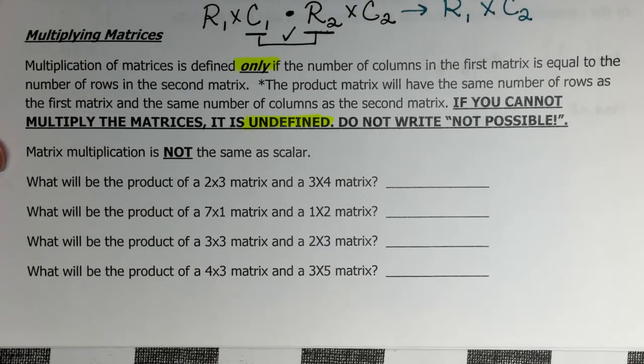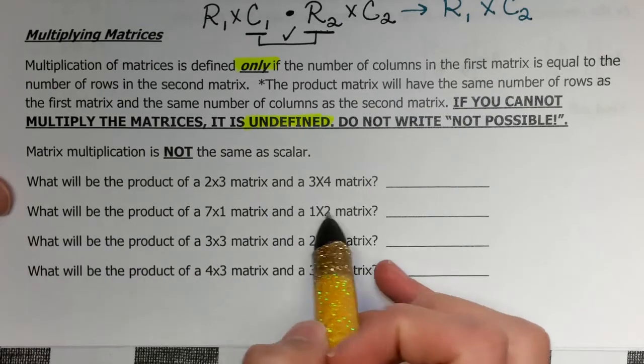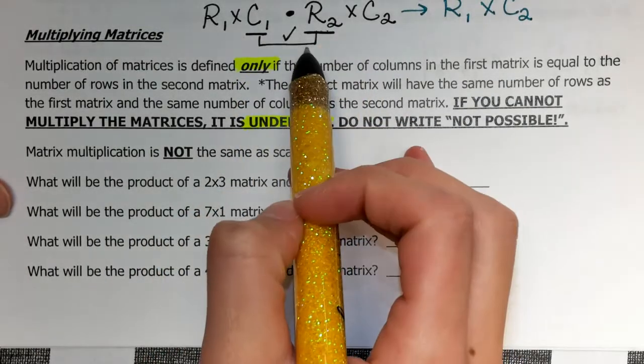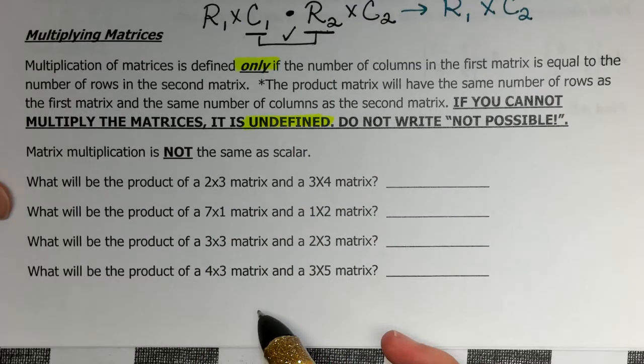So matrix multiplication is not the same as scalar multiplication, and with matrix multiplication, your order really matters. I'm going to emphasize that in another lesson, but for right now, we're good. Everything's set up where it should be in these notes. So we're just going to get this pattern down, and make sure we understand what I talked about up here.